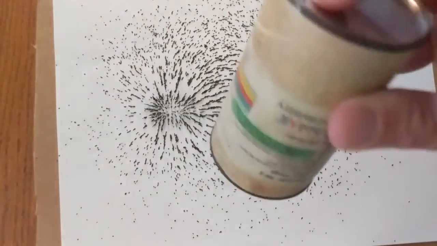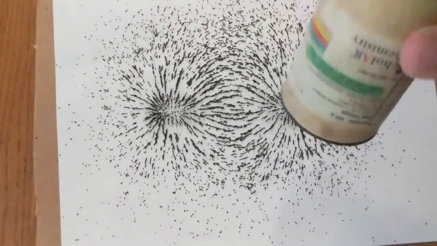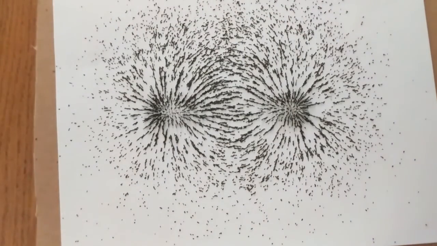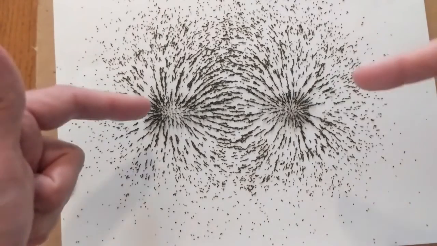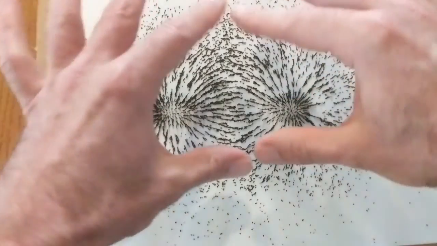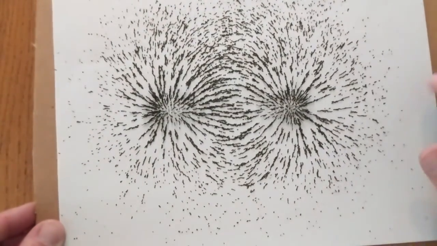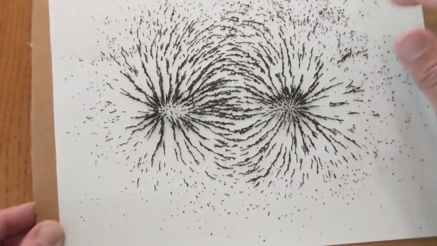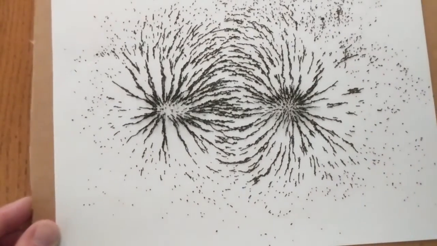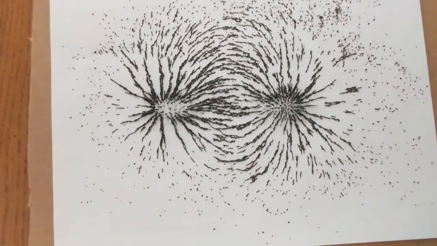Notice there are magnetic field lines, like we had electric field lines. It should be obvious where the poles of the magnet are located, there and there, and we can see the field takes a shape all around it. If I tap this, maybe it could get even more lines. So that's what the magnetic field around this magnet actually looks like, which is pretty wild.